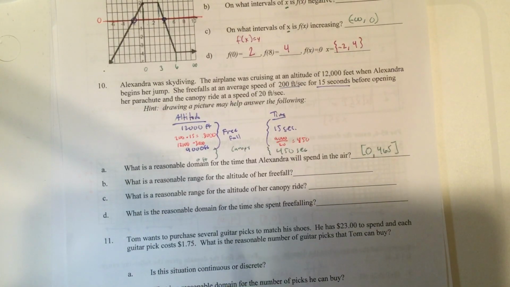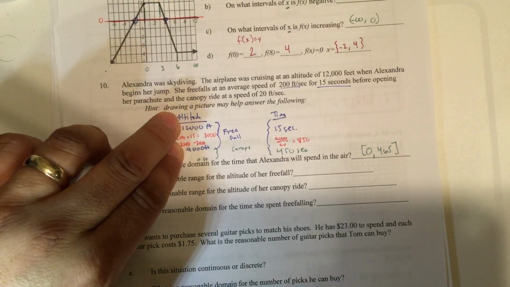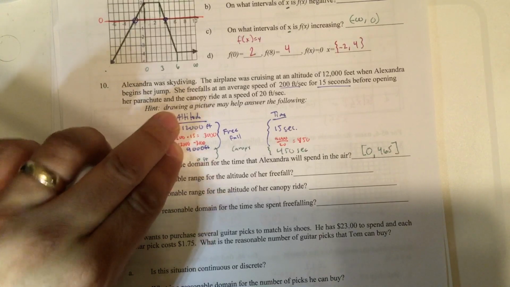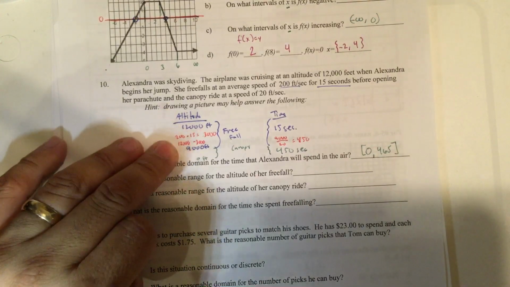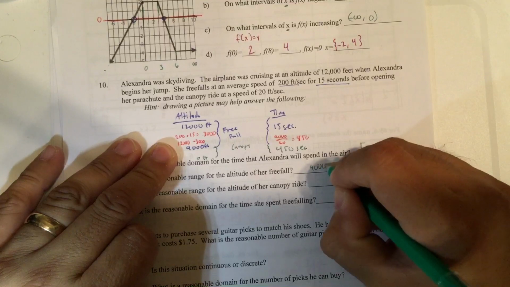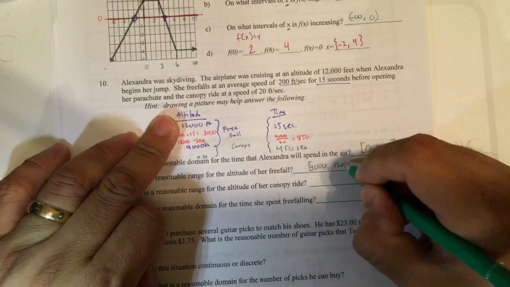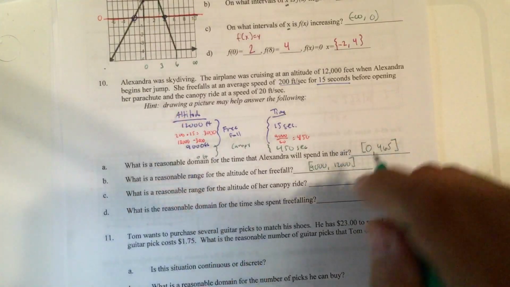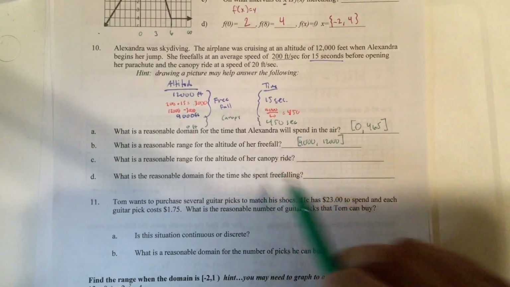What is the reasonable range for the altitude of free fall? Well, the two numbers that represent the free fall are going to be 9,000 and 12,000. And if you recall, those two numbers, when you're writing interval notation, they need to be put from least to greatest. So in this case, instead of 12,000, 9,000, we start at 9,000, and we end at 12,000 feet. I'm going to put brackets on both of them. Now, I've talked about this in class. This bracket right here on 9,000 will dictate the answer for the canopy ride.